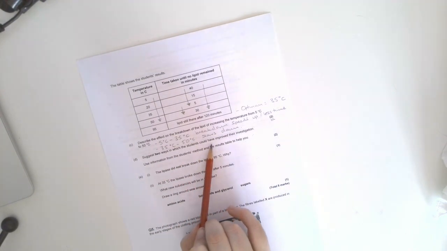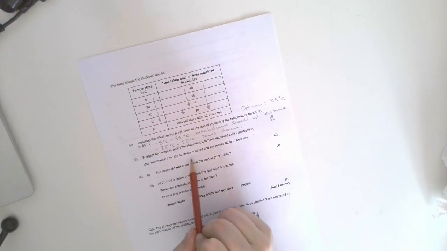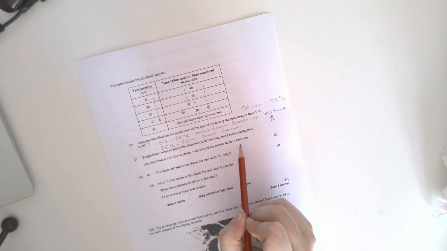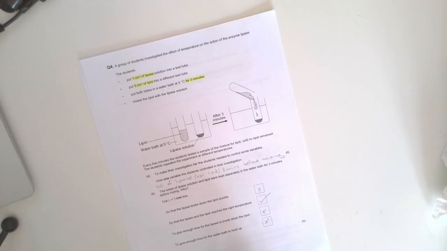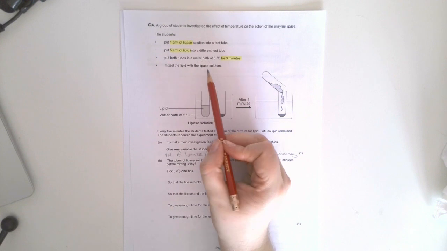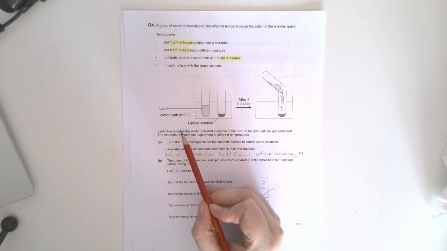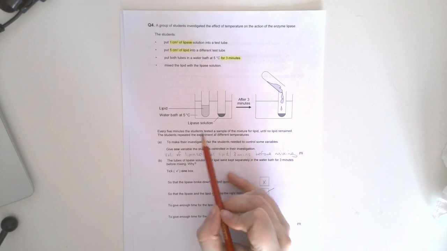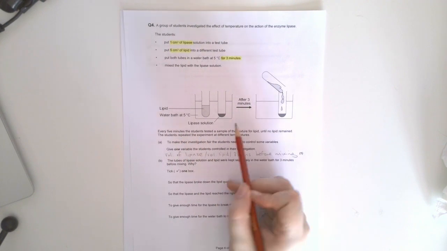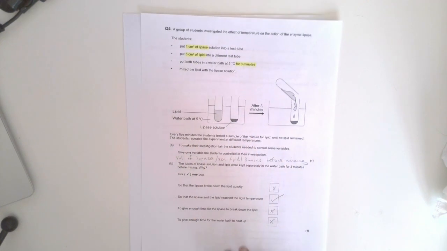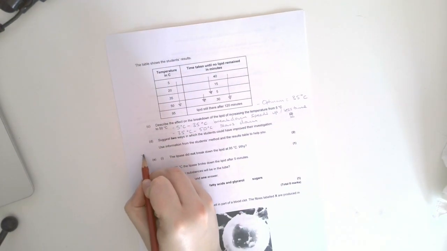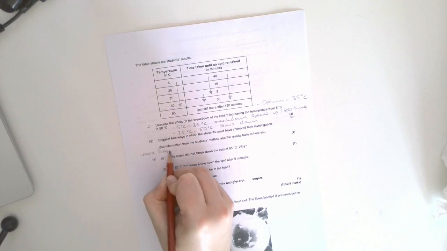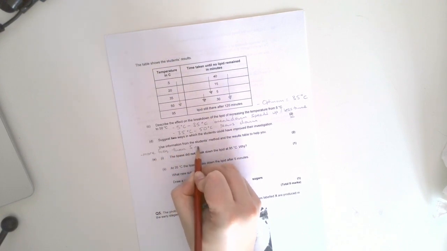Suggest 2 ways in which the students could have improved their investigation. Use information from the student's method and the results to help you. Well, if you go back to the method, it says that they tested the sample of the mixture to check for lipids every 5 minutes. That's quite a long interval to leave it to see if the lipid has digested. So the first thing is they could test it more frequently than 5 minutes.